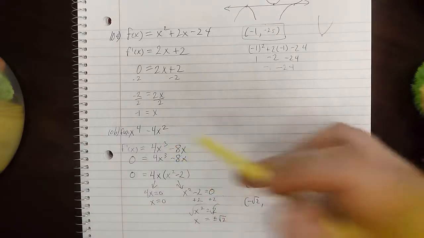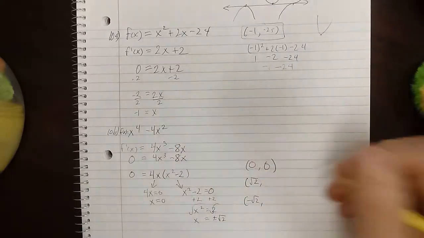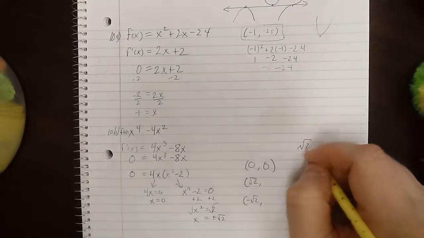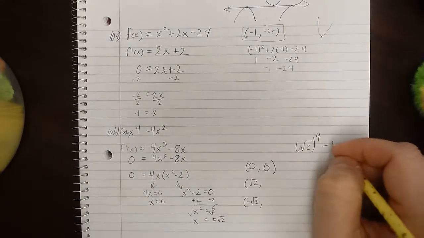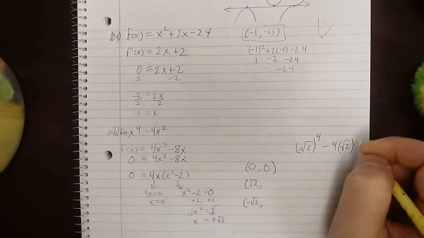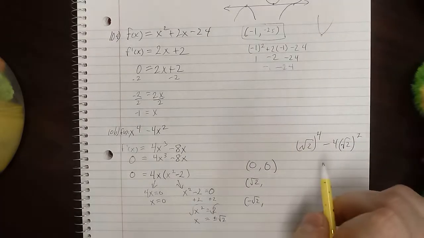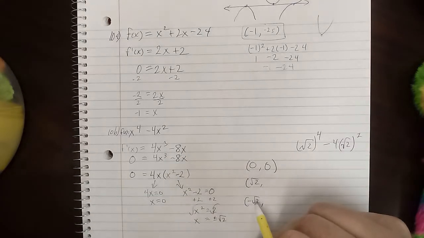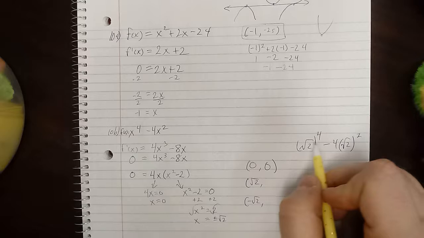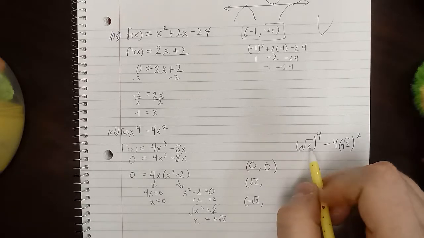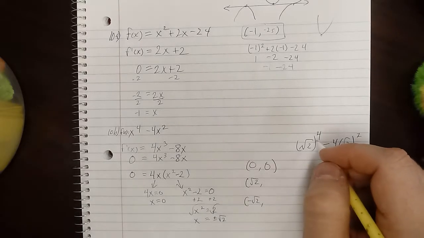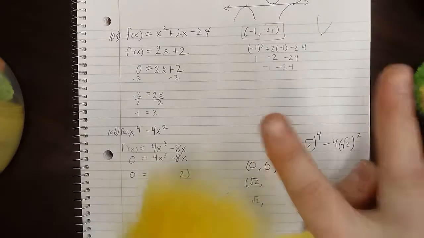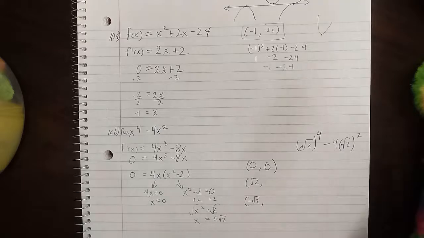So I'll plug in 0, that's an easy one, we get 0. Plug in root 2. So let's be careful there. Root 2 to the 4th power minus 4 root 2 squared. And wait, this is the same as if I plugged in negative root 2. We'll get there. So root 2 to the 4th, that means root 2, root 2, root 2, root 2. So root 2 times itself 2 times. So like squaring it, we'll get 2. Times itself again, you'll get 4.